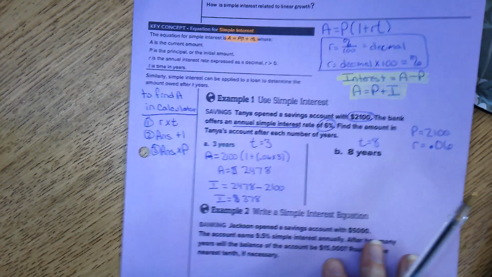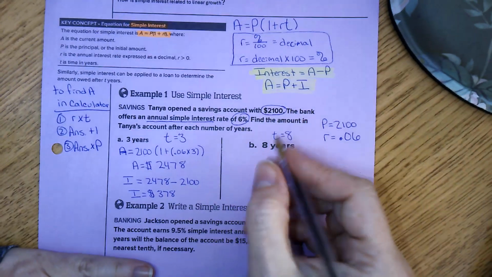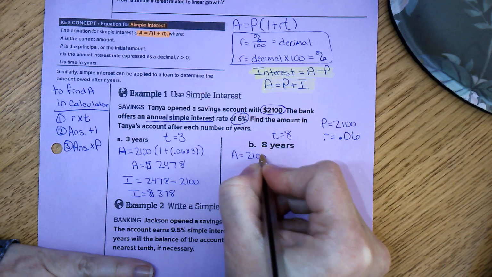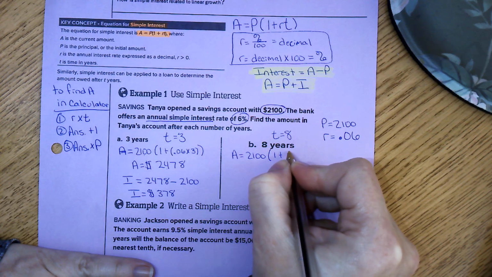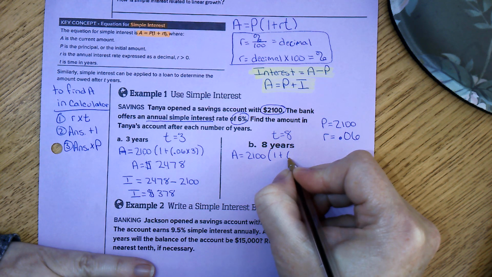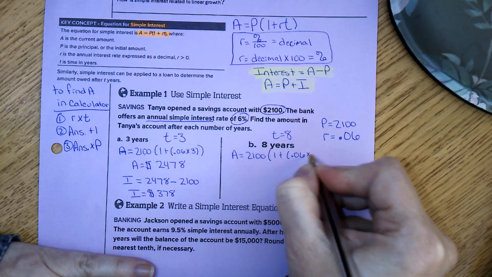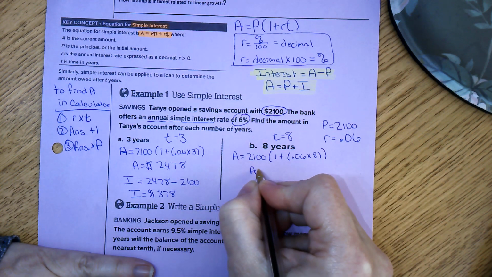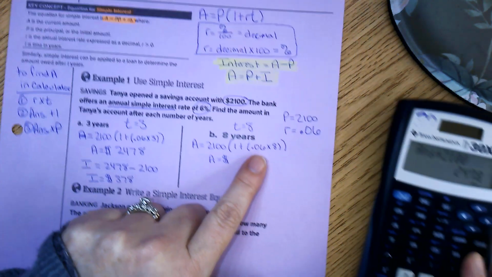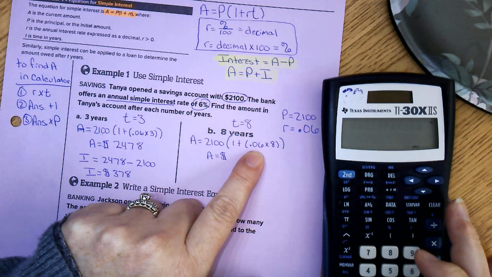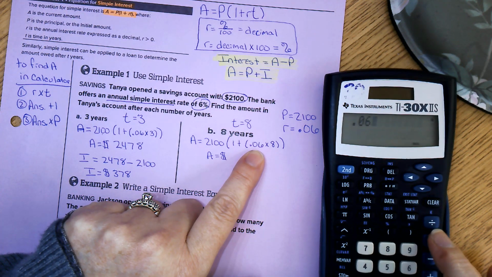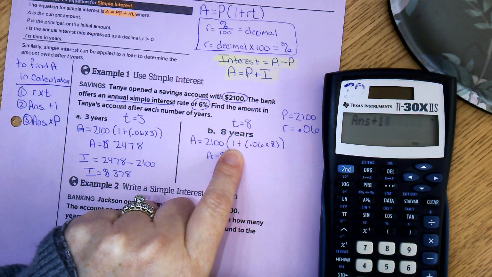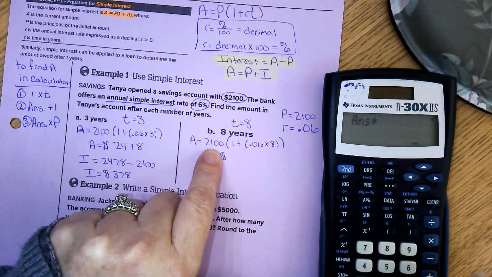Now, let's check out to see how much Tanya earned after 8 years, all right? So the only thing that's changing is our T. So A equals 2,100 times the quantity of 1 plus the rate times T, where T is 8 this time. Okay, A equals, well, again, we're going to take our R and multiply it by our T. We're going to take that answer and we're going to add 1. We're going to take that answer and we're going to multiply it by P.